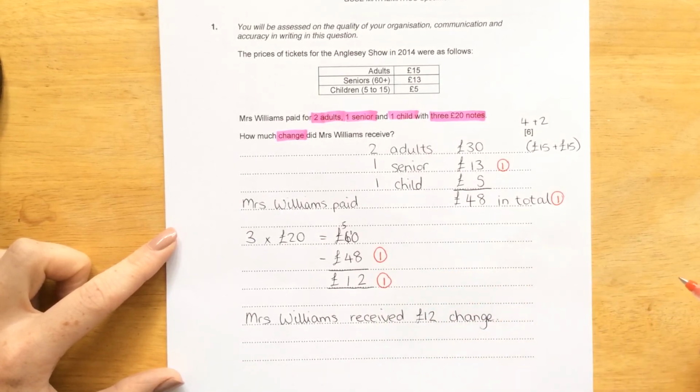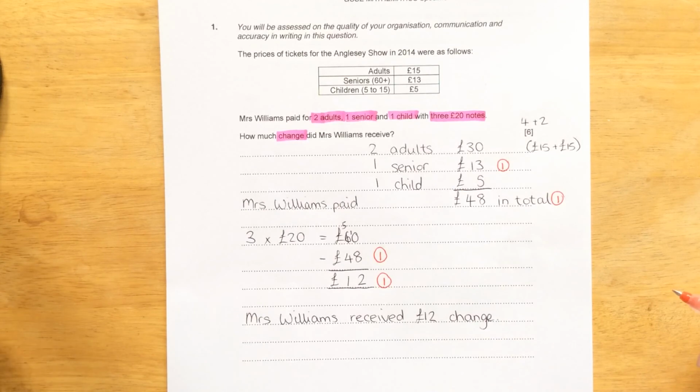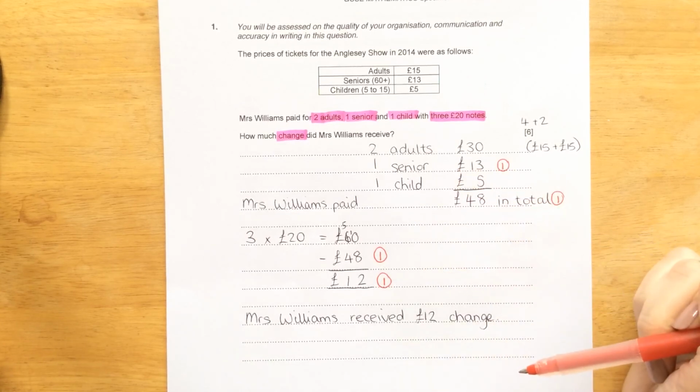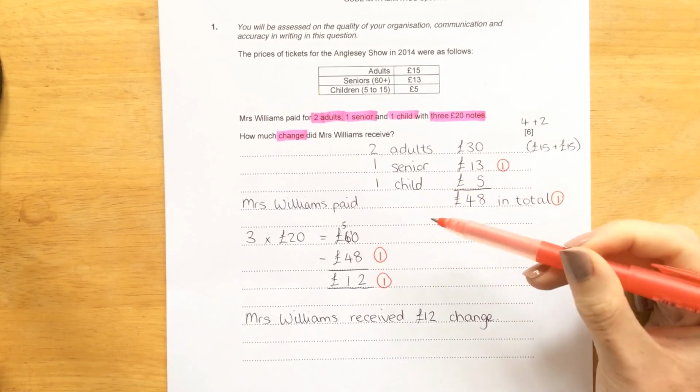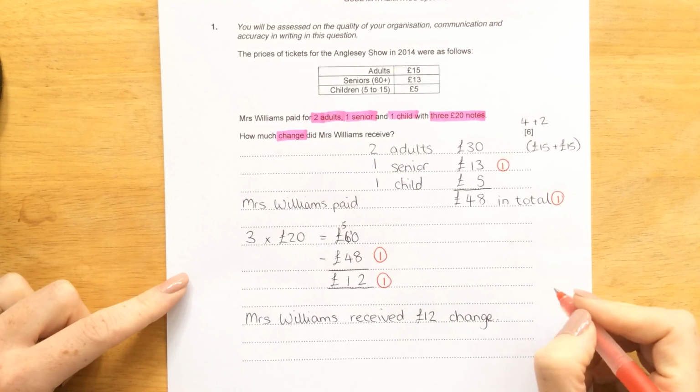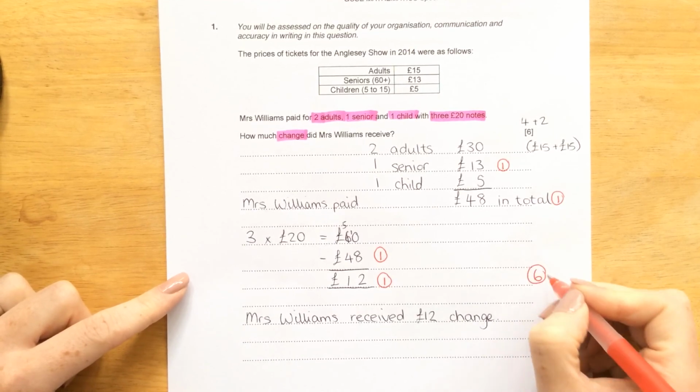There's your 4 marks for answering the question correctly, and your 2 marks then come from your organisation, communication and accuracy in writing. So I've made no mistakes in the writing, no spelling errors or punctuation errors. I have all my pound signs, and it is set out in an organised way. So this here would be the full 6 marks.